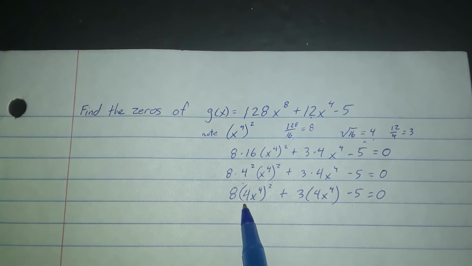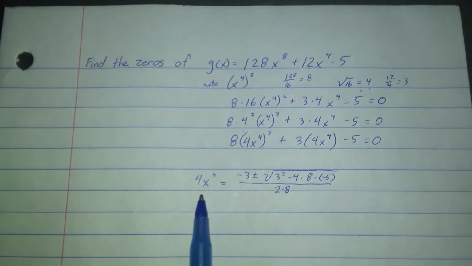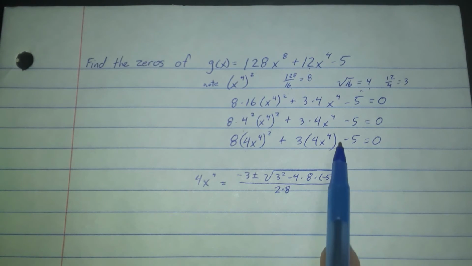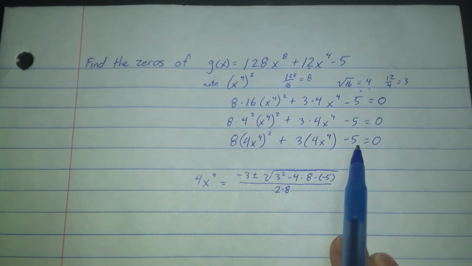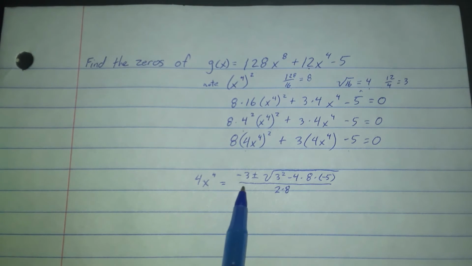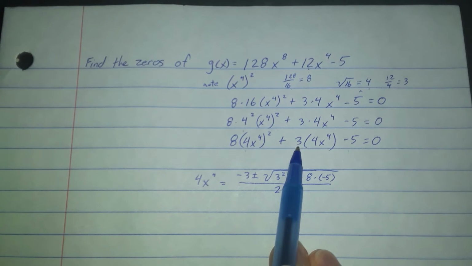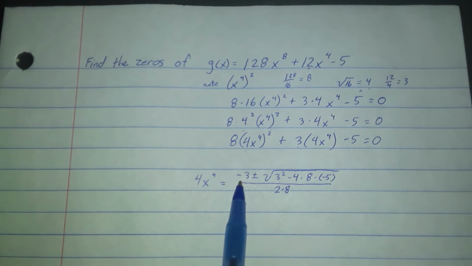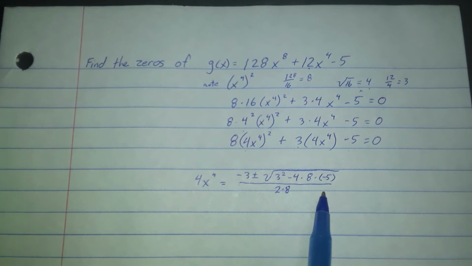The 4x to the 4th power is going to be on the left-hand side. So this is the setup we have. Warning, make sure that you bring this negative down with the 5 when you write it. This is negative b as part of the formula out here, so this coefficient here is going to be negative when you write it in. So this is the setup.